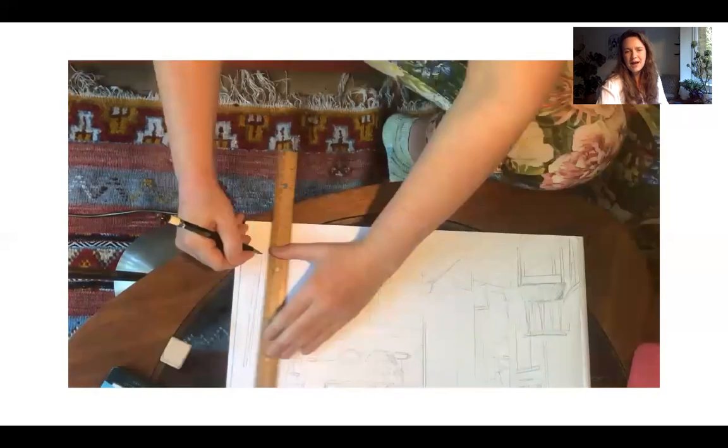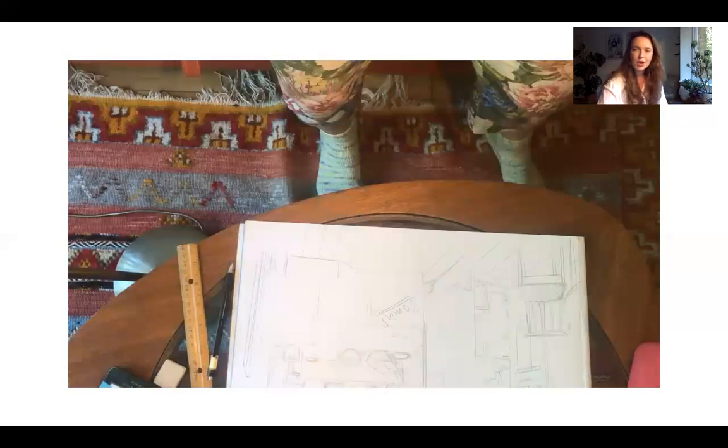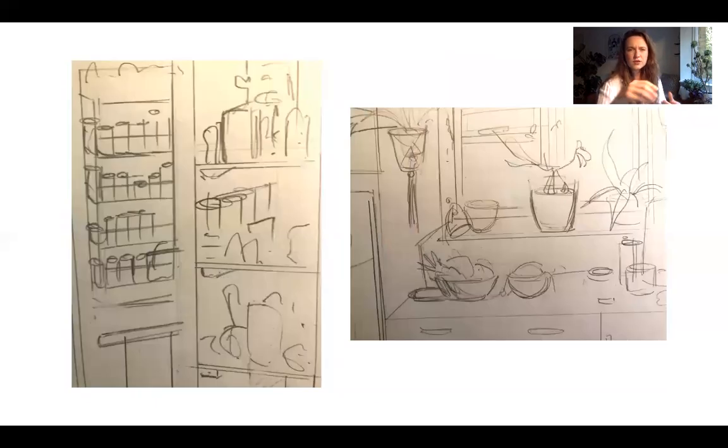So I spent about half an hour on that bit, and all the time I'm going back to my drawing, refining it, rubbing bits out, trying to get the sense of depth and the illustration correct. So those are a few details.